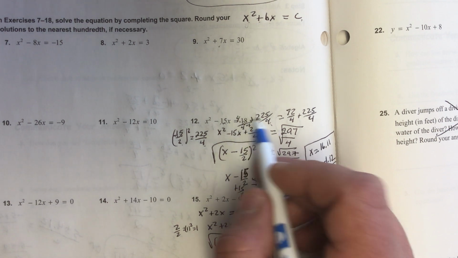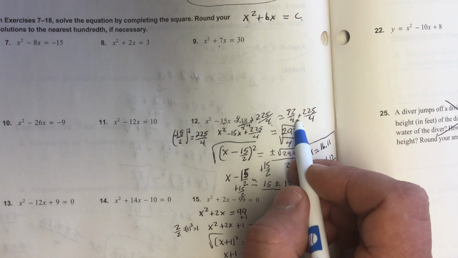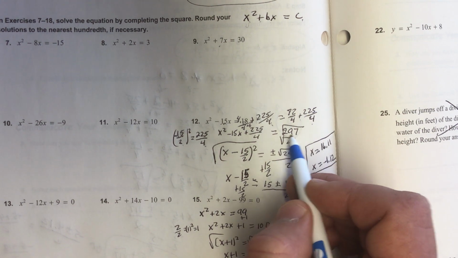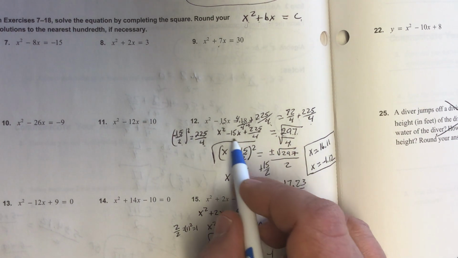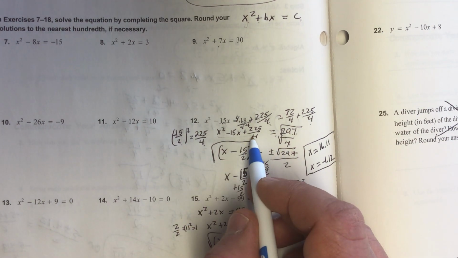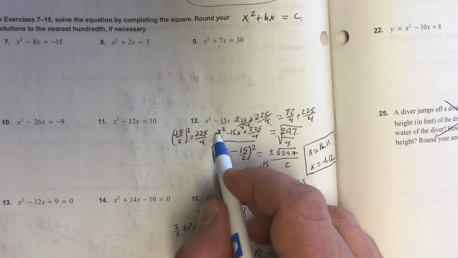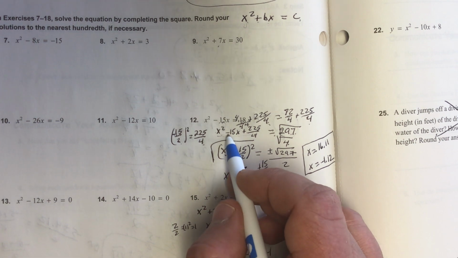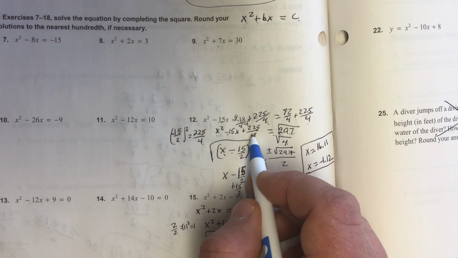So now, 18 times 4 is 72. 1 times 4 is 4. 72 fourths plus 225 fourths is 297 fourths. That equals the left side. But the left side, I know, is a perfect square trinomial. So I take the square root of x squared, which is x, sign of the middle, minus, and the square root of the last term.